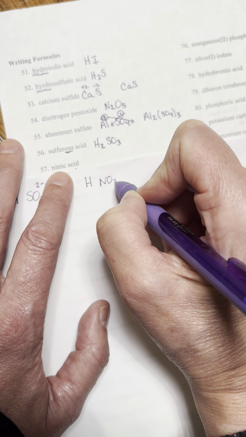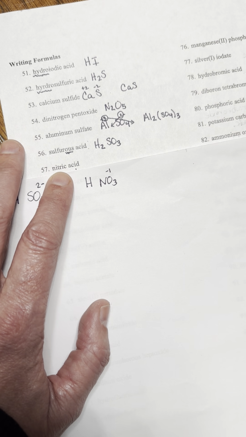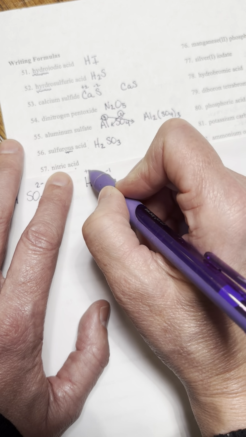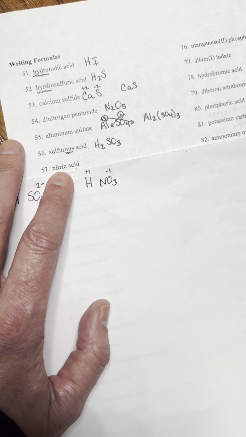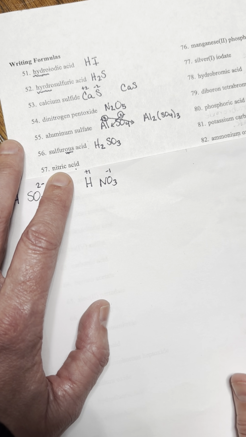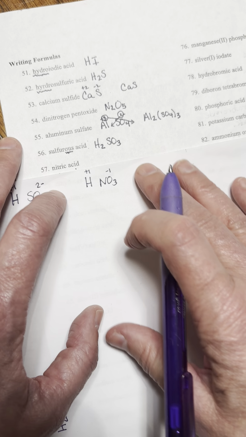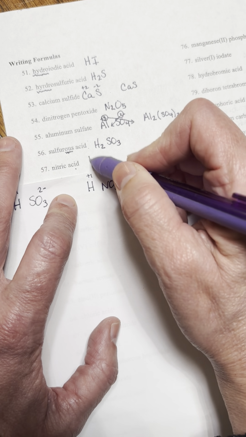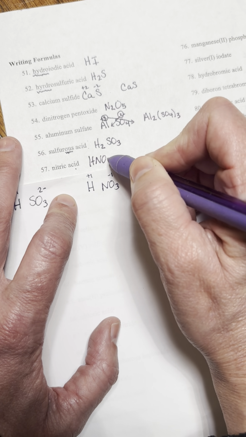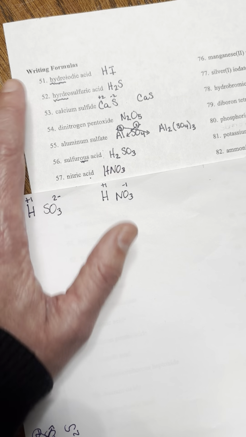Nitrate is NO3 and has a -1 charge. So hydrogen has a +1, nitrate has a -1. Those charges add up already to 0, so I only need 1 hydrogen and 1 nitrate ion to write the formula for nitric acid.